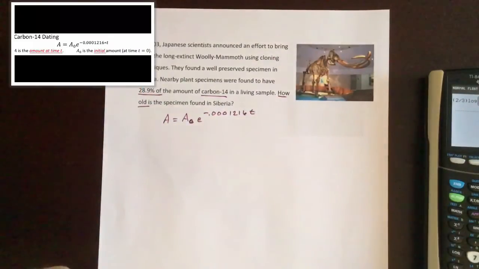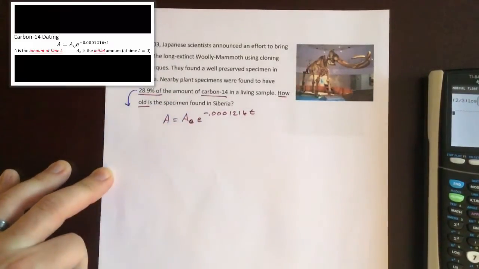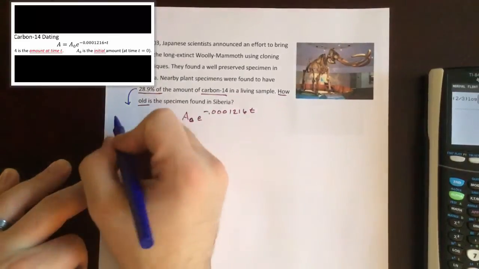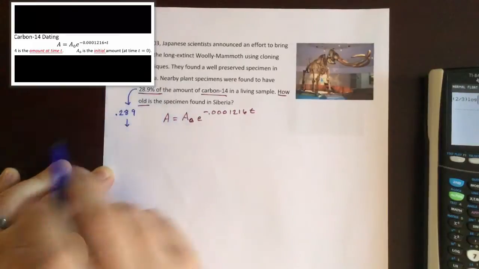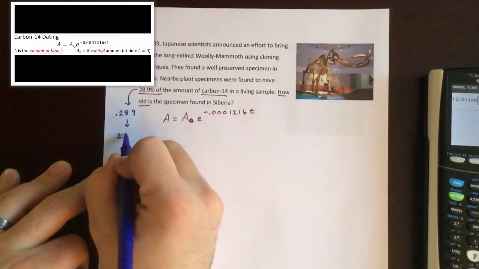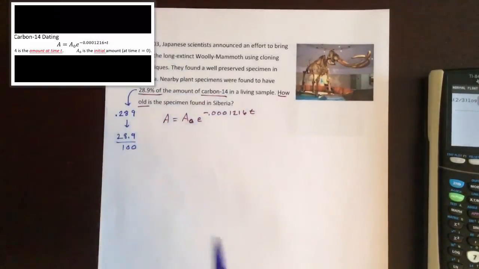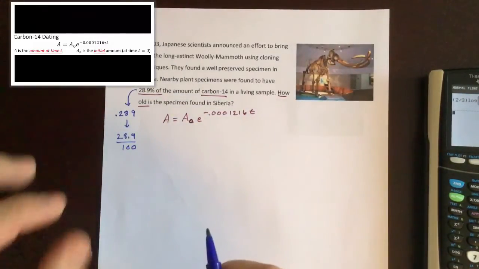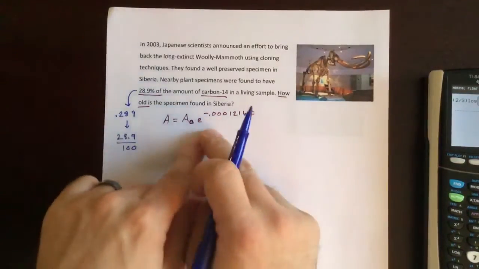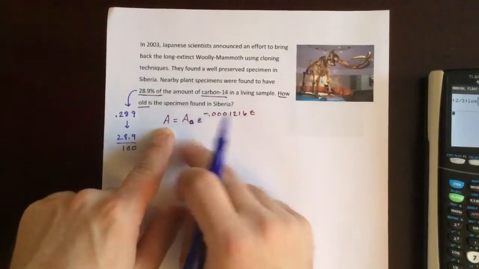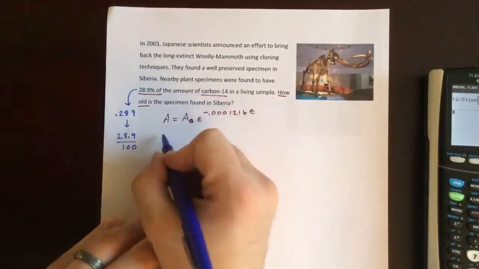Well, what I can tell you is, first of all, let's think of this percentage as a decimal. That's 0.289. And with that decimal, let's think of this as a fraction, or you do that out of 1,000. So this, okay, we have a fraction. I'm going to take this formula and divide it by A sub 0. So I'm simply going to remove A sub 0 over here. I'm going to rewrite it.